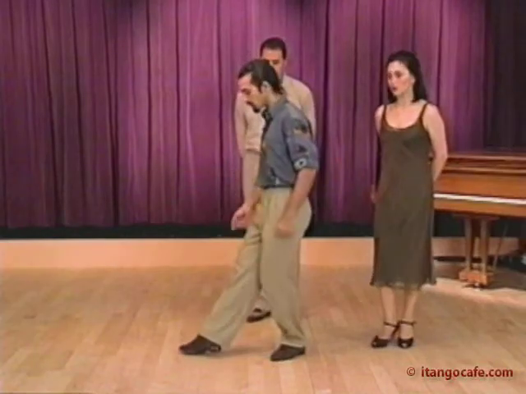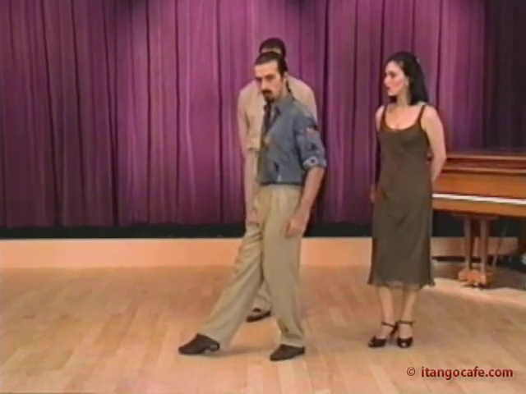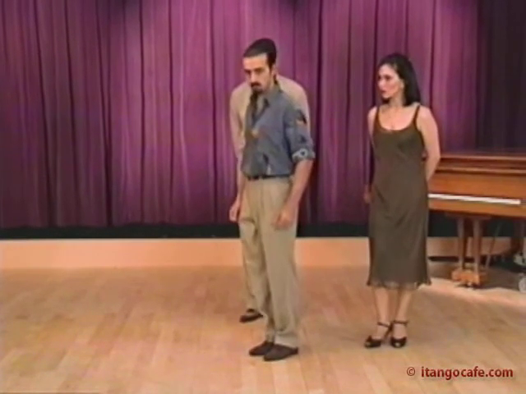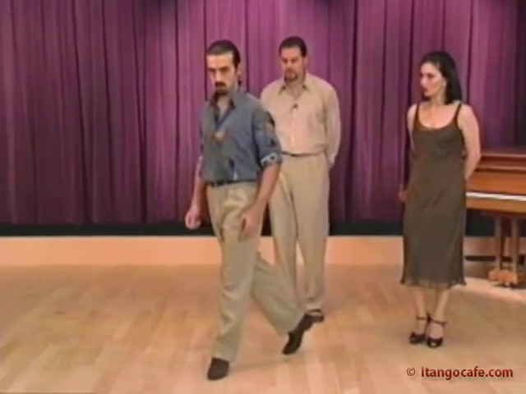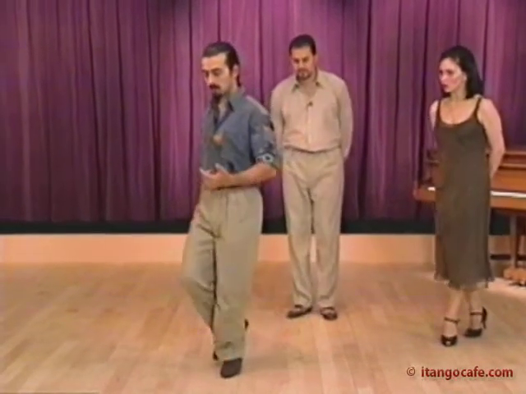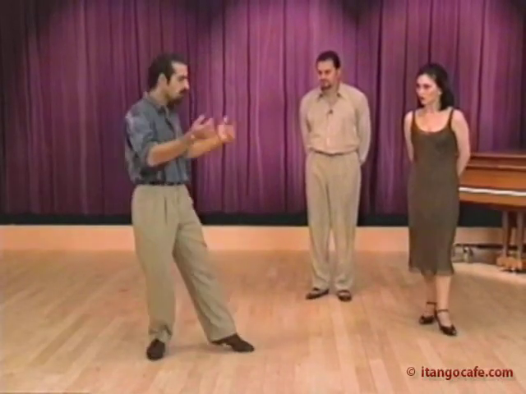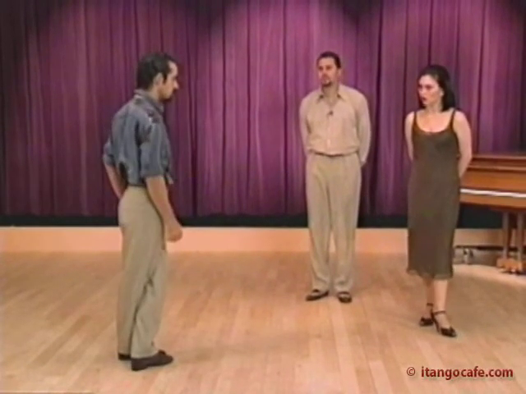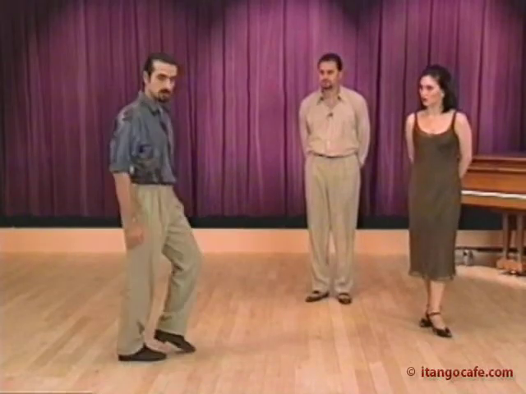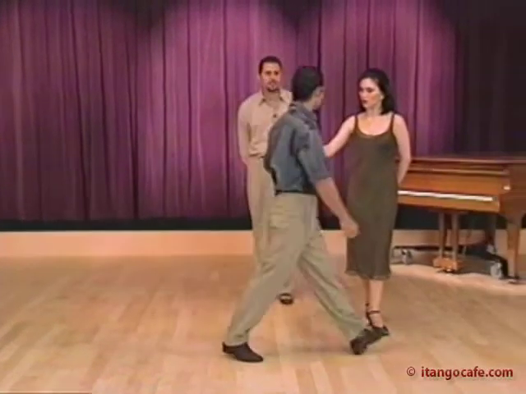From the time that we touch her foot, we put our feet together, we do the next step. Here's where we open to the side. In turning, we change the front. Let's talk about the woman's step.